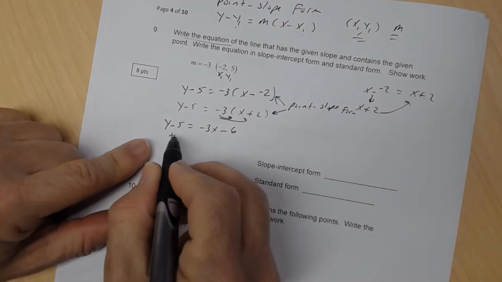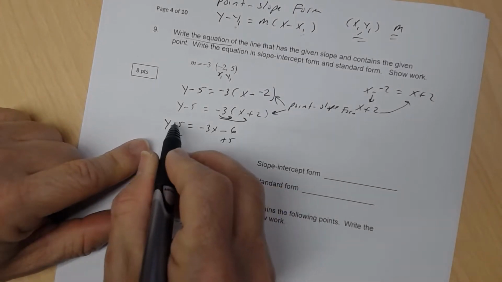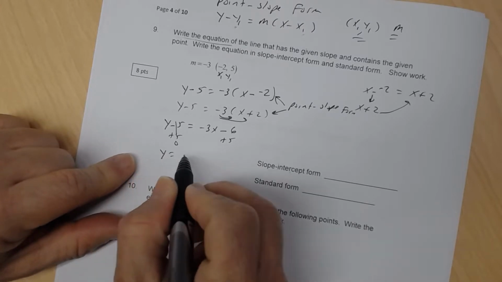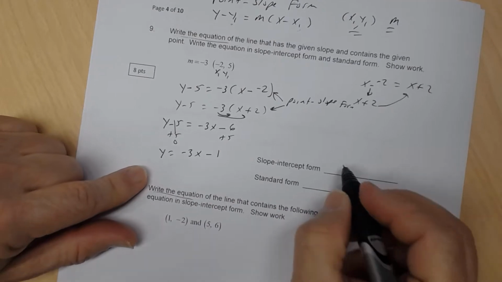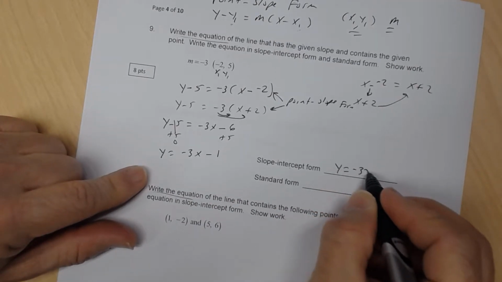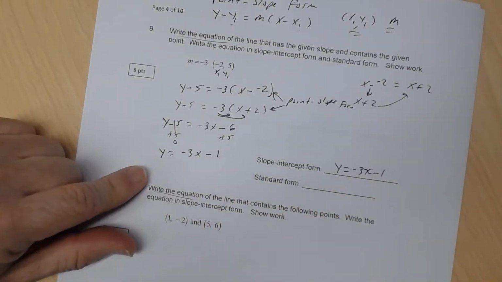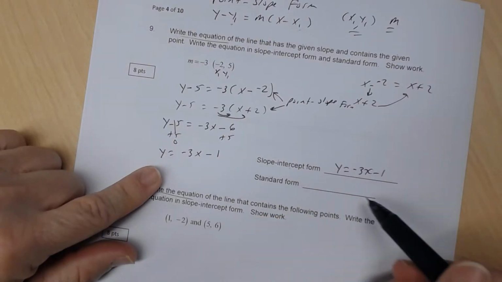Then to get y by itself, we'll add 5 to both sides. Combine like terms, I get y equals -3x minus 1. So there's your slope-intercept form: y equals -3x minus 1. Now what you have to do is put this in standard form.